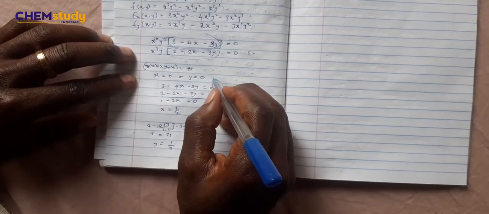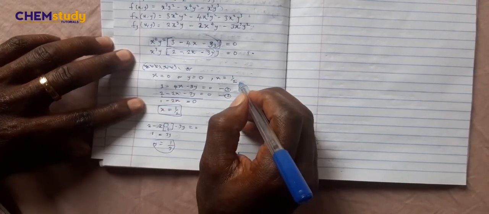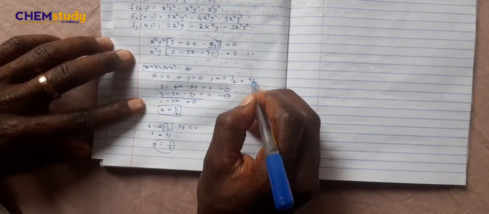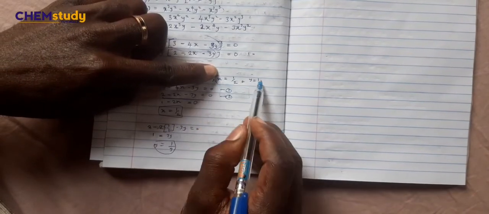Either x is equal to 0 or y equals 0, or x is equal to 1 over 2 and y is equal to 1 over 3. So whenever x is equal to 0, y is equal to 0. That's for that point. Then when x is equal to 1 over 2, y will be equal to 1 over 3.